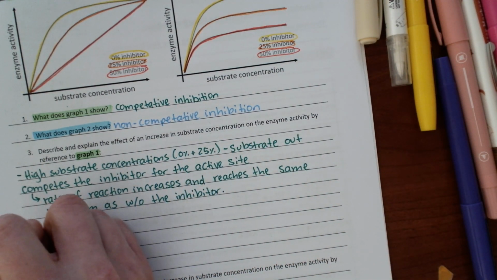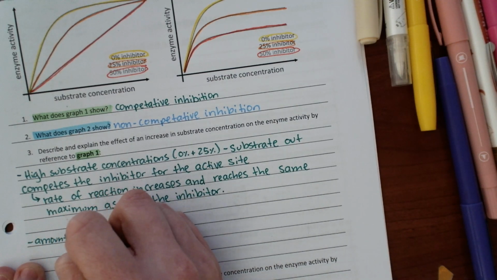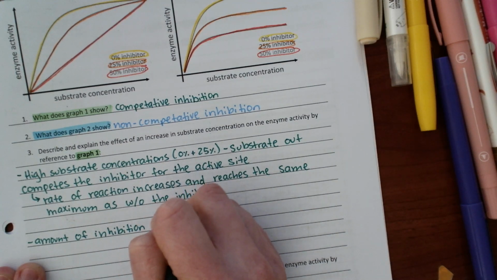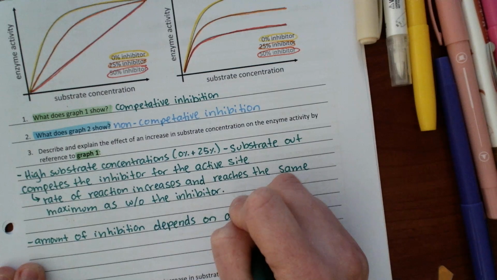Amount of inhibition depends on amount of substrate.